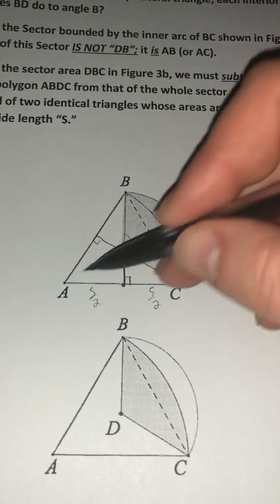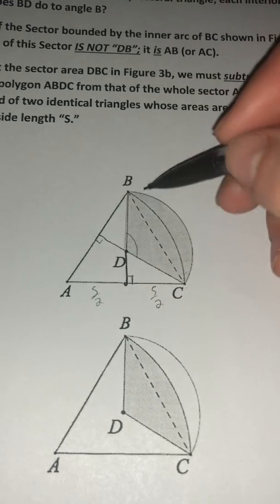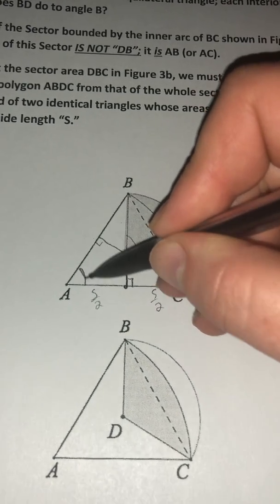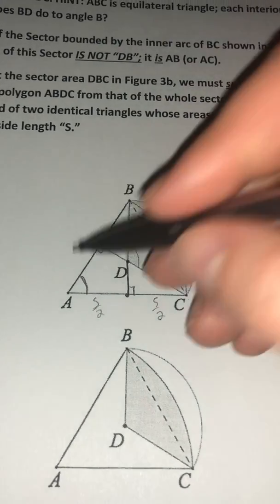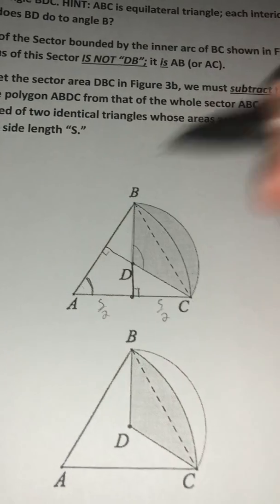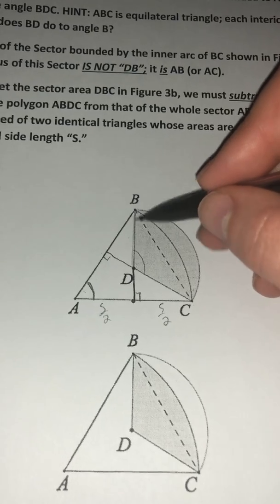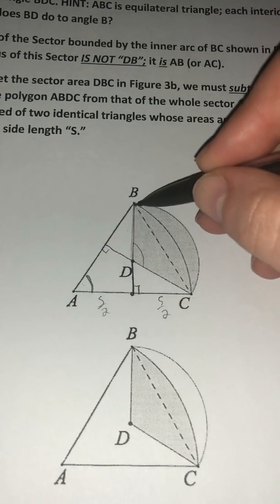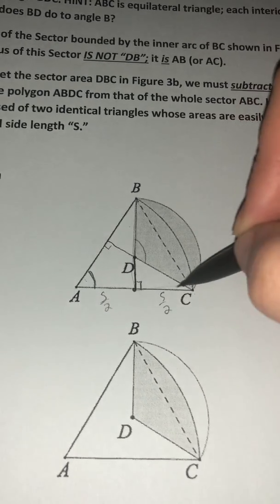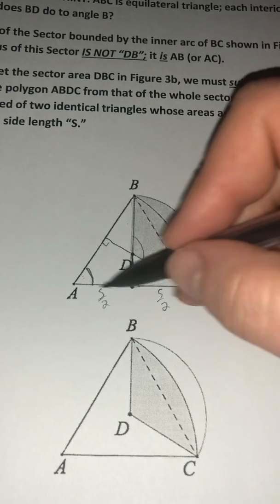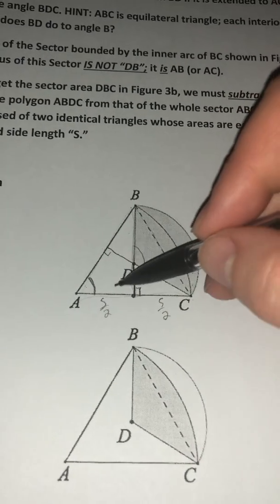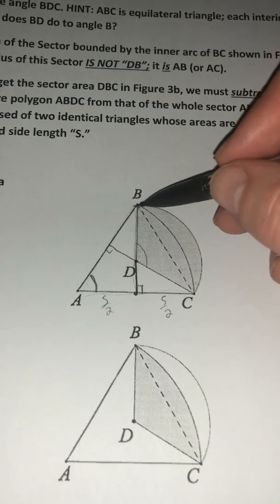What else do you remember about an equilateral triangle? Don't you know this angle right here? So if you know this angle, now, doesn't that make these special right triangles? So this whole thing is a special right triangle, this whole thing is a special right triangle. So you should be able to come up with an expression for B.